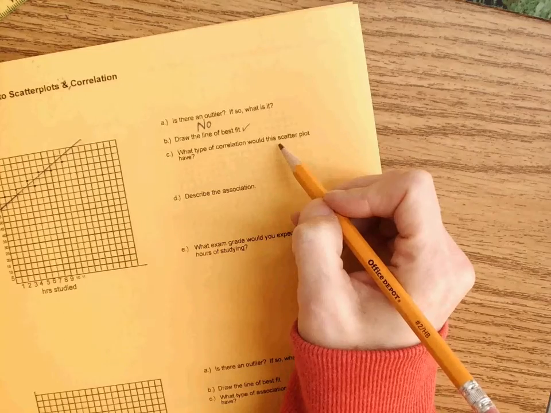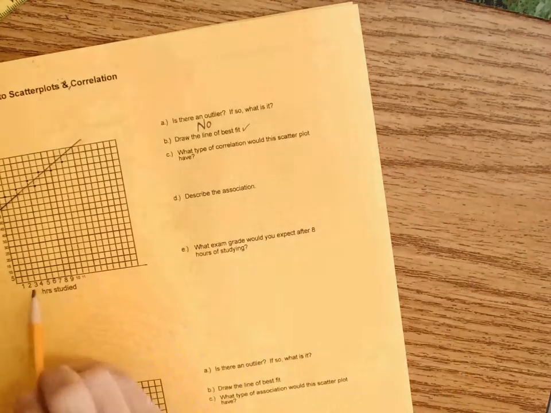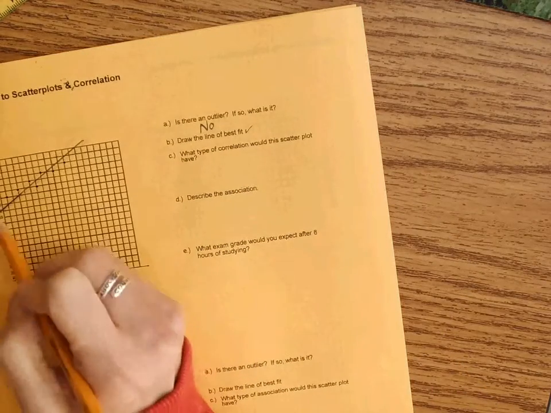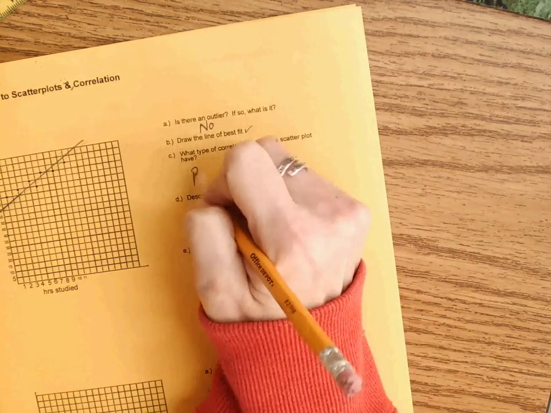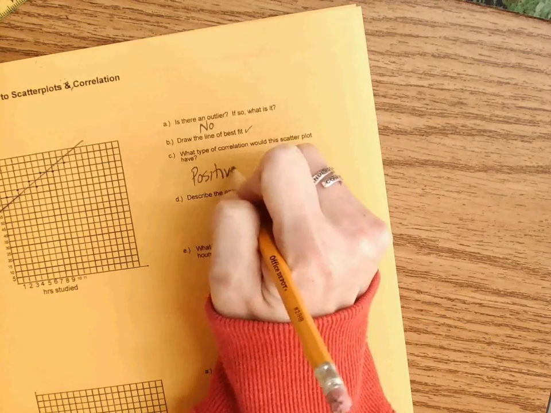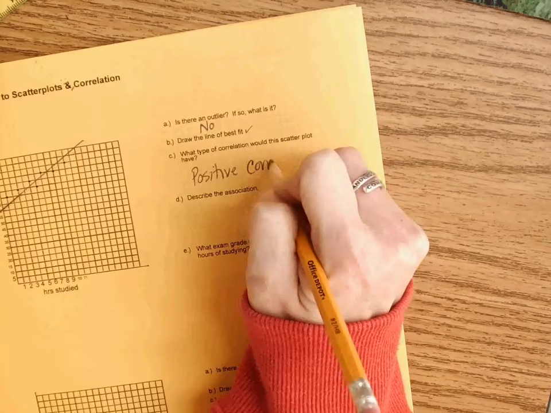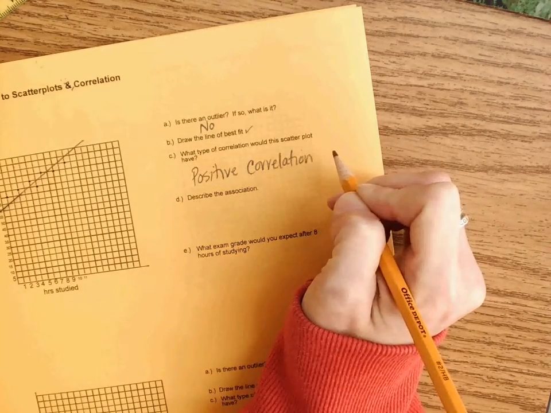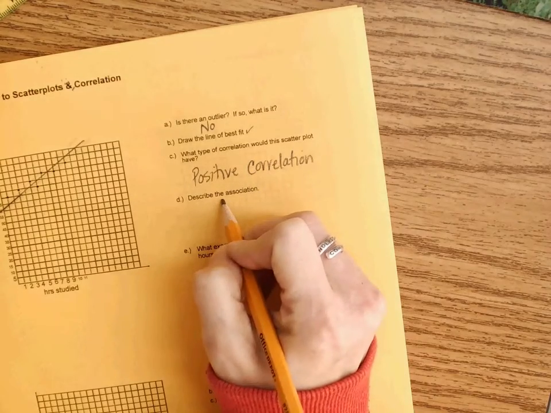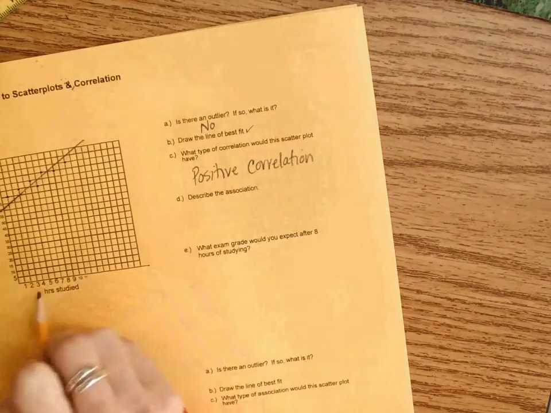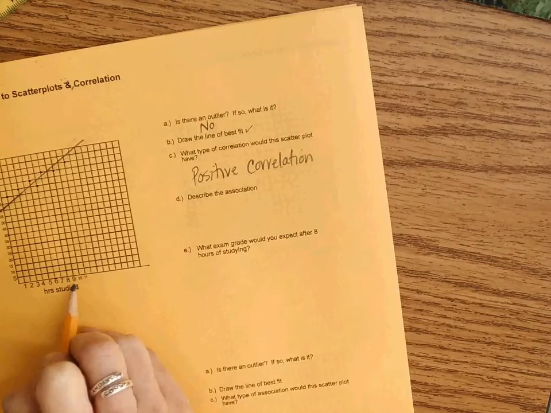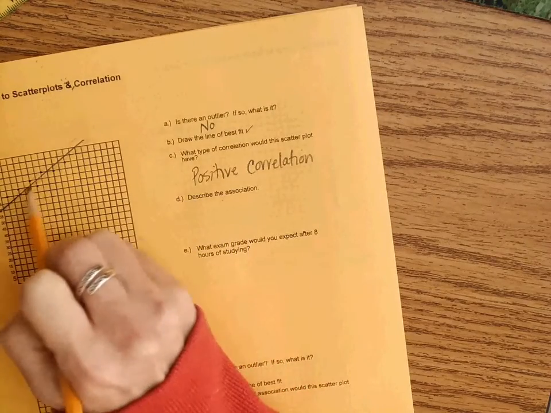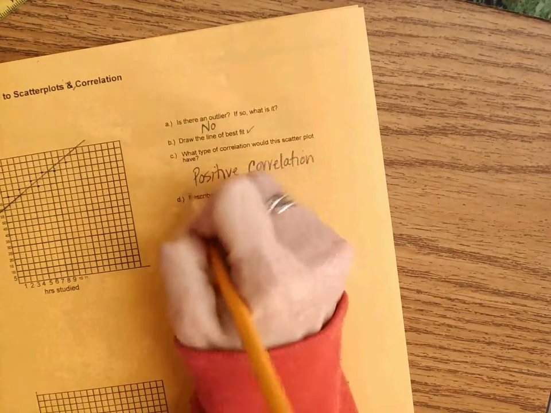What type of correlation is this scatter plot? So as my x increases, my y increases. It's a positive correlation. The other thing that I want to point out, notice that it's also called a positive slope. So there is that connection right there. The next thing we're going to do is describe the association. So as the number of hours studied increases, we'll see our exam grade also increases, and we'll write that down.